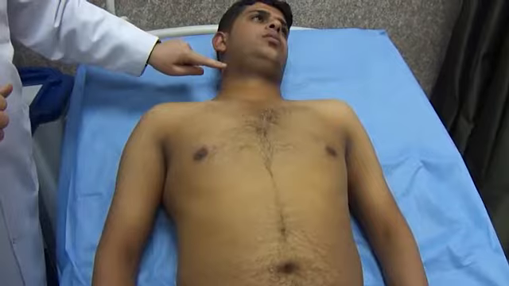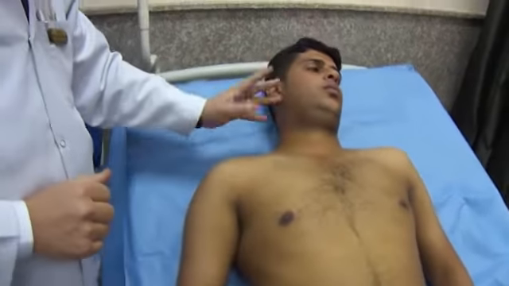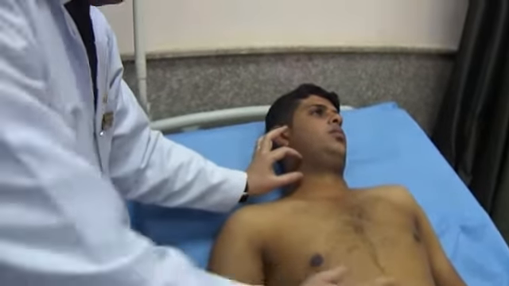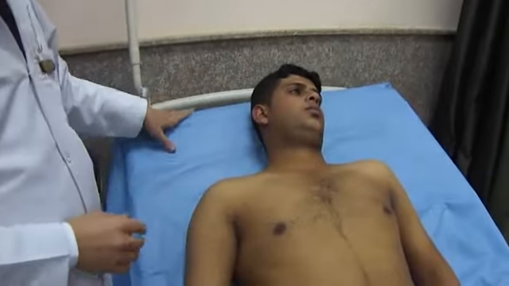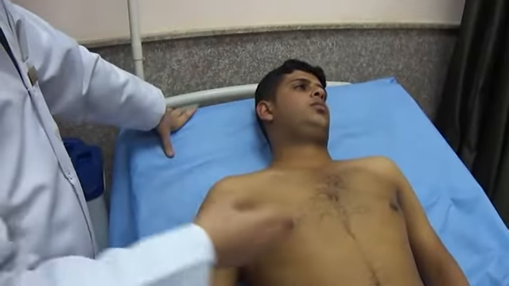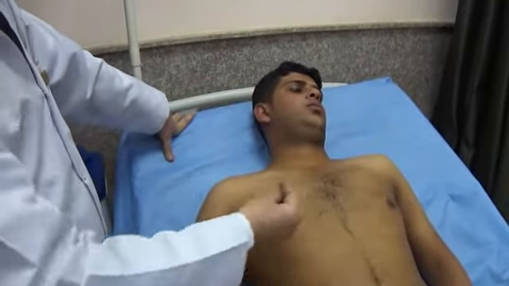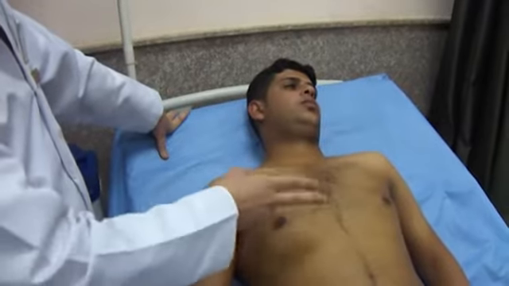If the jugular venous pressure is raised and then descends 4 cm with the withdrawal of the hand, this indicates a positive abdominal jugular reflex. This test is designed to check the right side function of the heart.